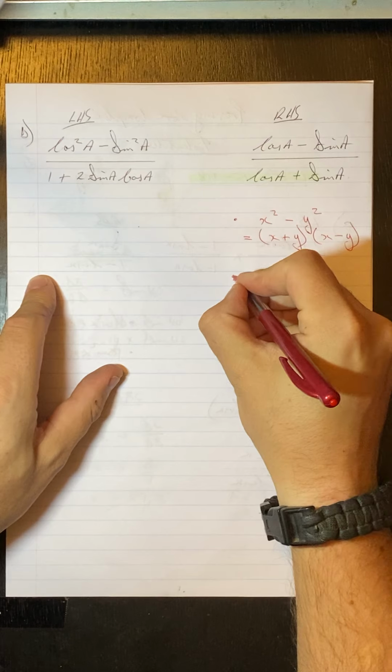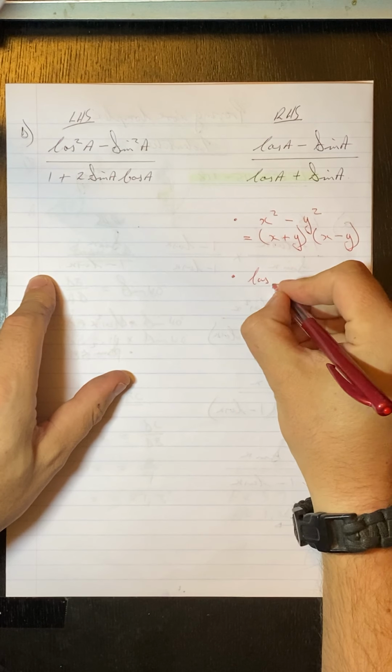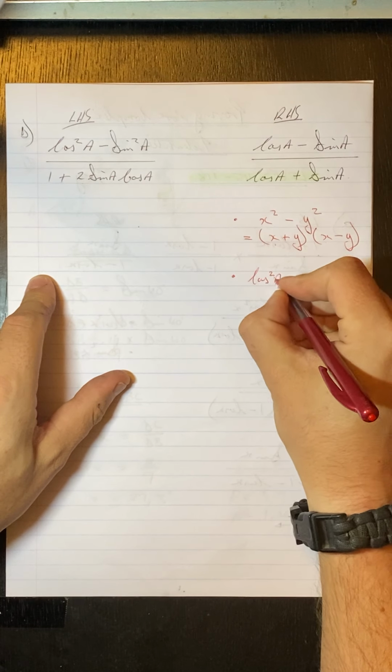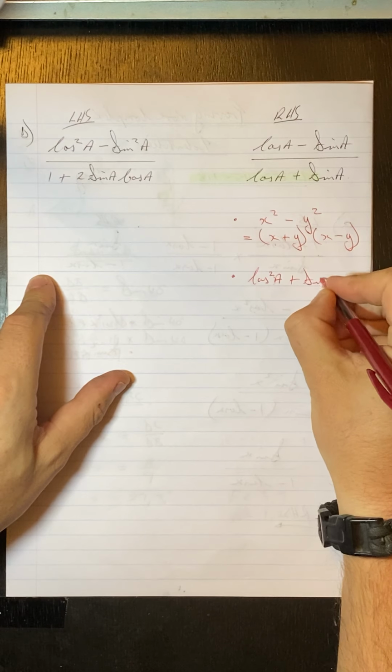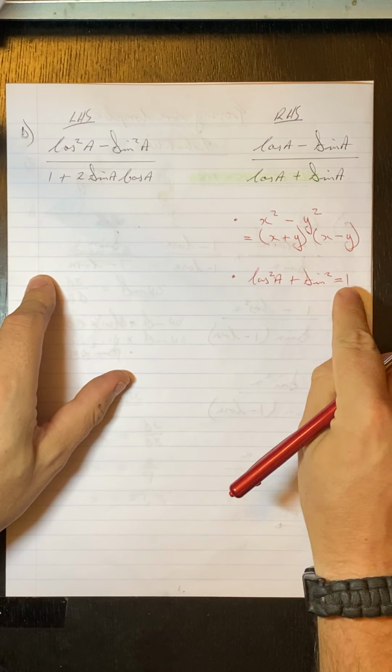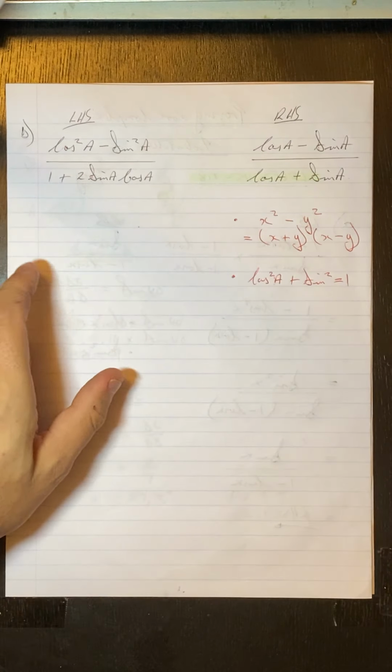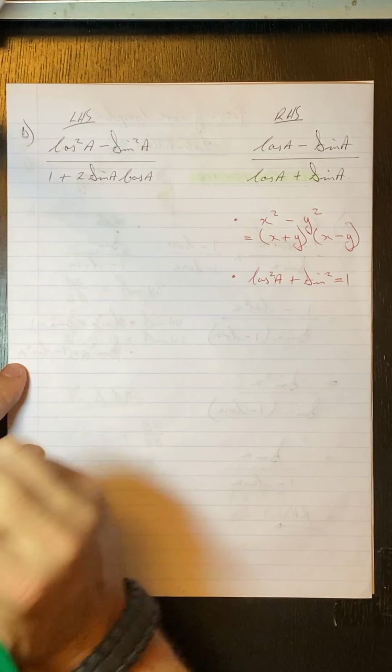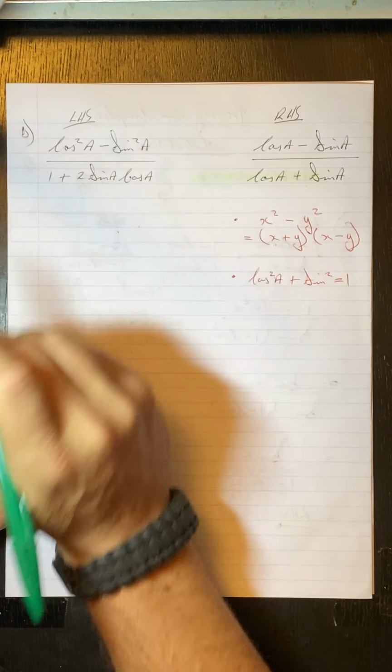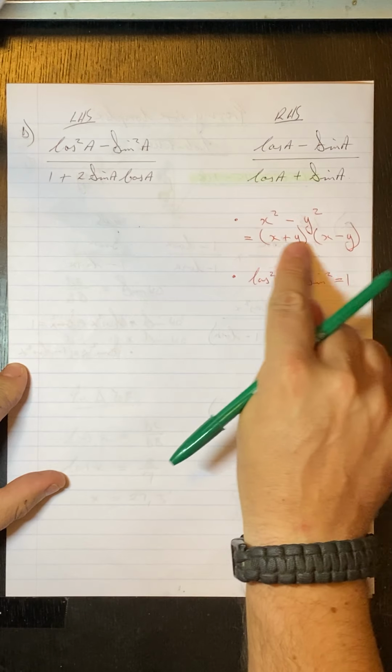So I just want to write that here. We can say that cos squared A plus sine squared A equals 1. So I'm going to substitute that 1 to be that. And this top, I can factorize using this here.